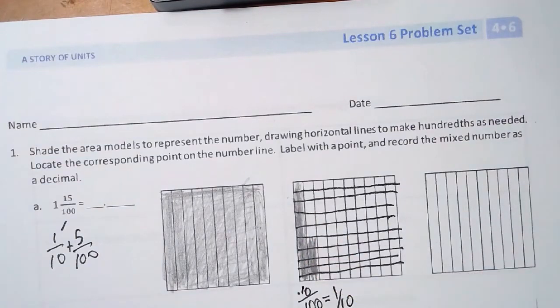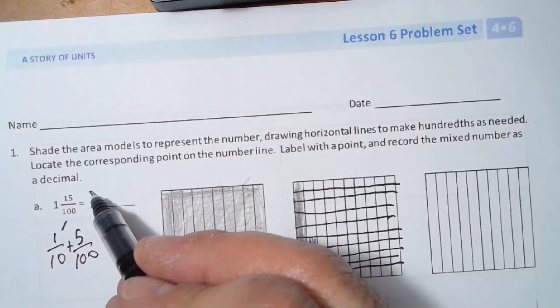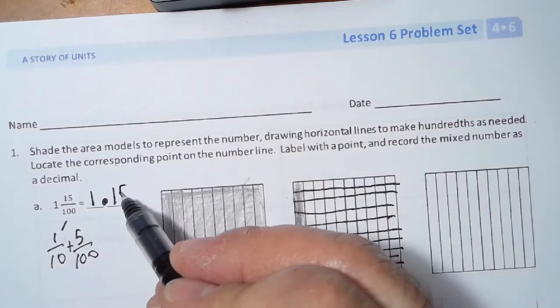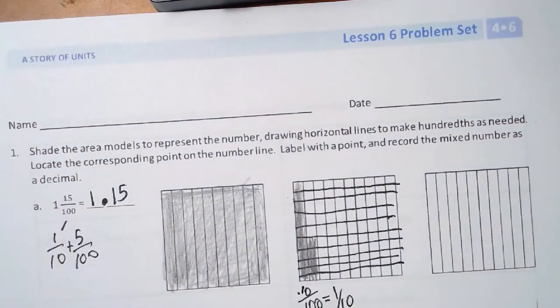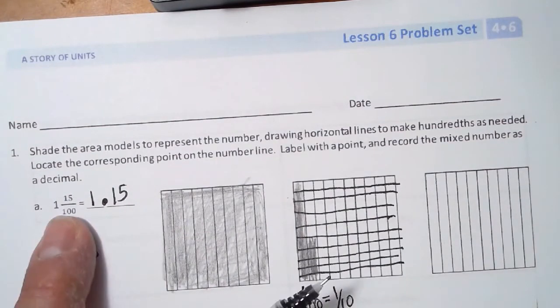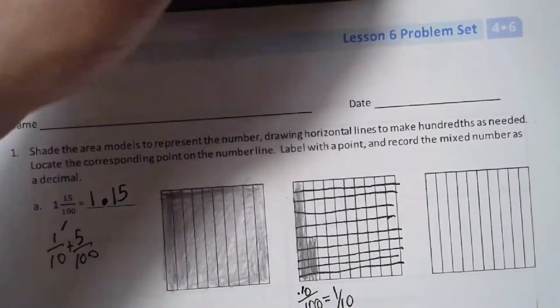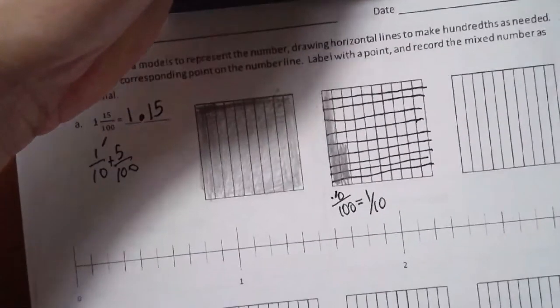Now, the decimal is really simple. One whole number, 1.15. That is 15 hundredths. Literally just taking that numerator off and putting it after the decimal point. But you have to understand what you're doing so you don't mess up.